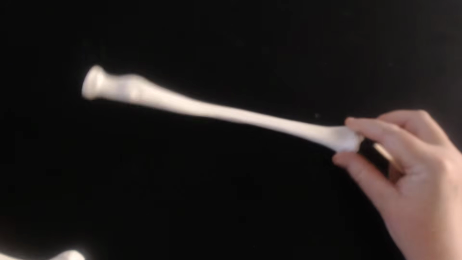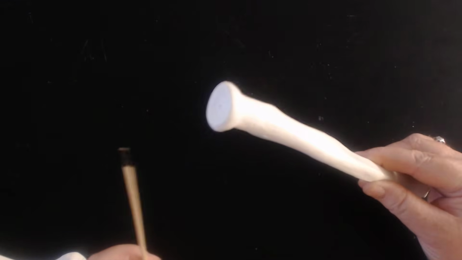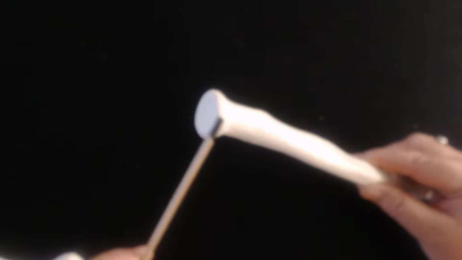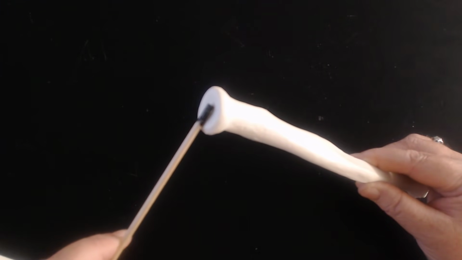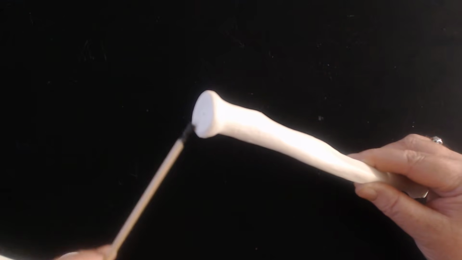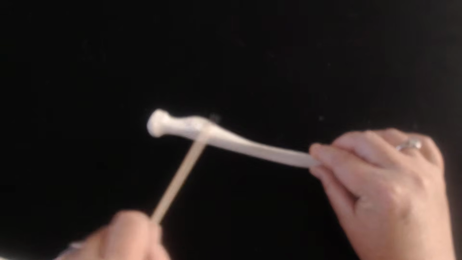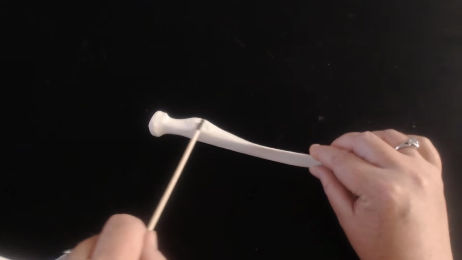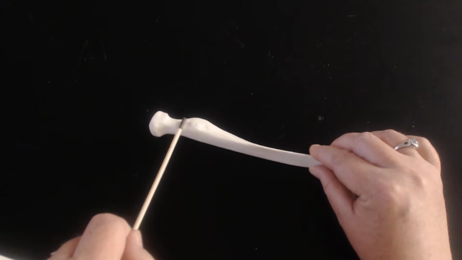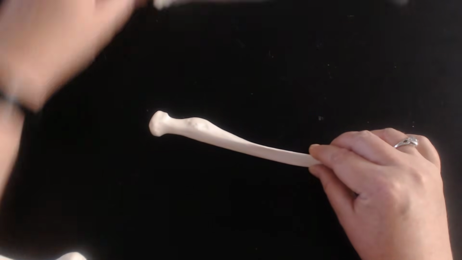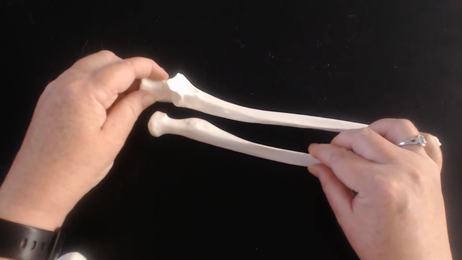So this is the radius. The radius has two structures that you need to know. You need to know the head of the radius. If I look at the head, it's just kind of this shallow little thing here. And remember, this is what articulates with the capitulum of the humerus. So this is the head of the radius. And then I also have a little bump here. This bump is called the radial tuberosity. And the radial tuberosity is going to point towards the ulna, so it sits medially in the forearm.